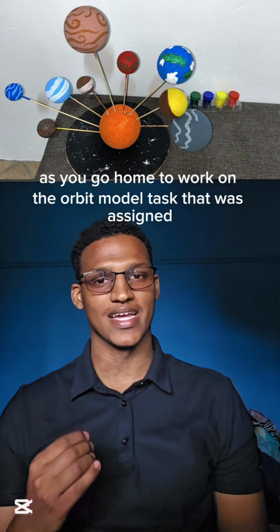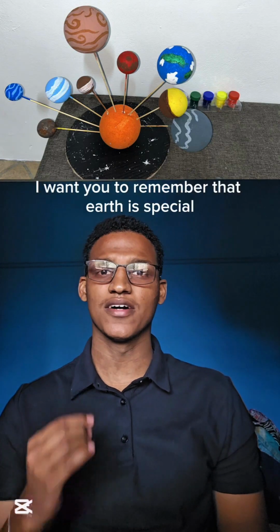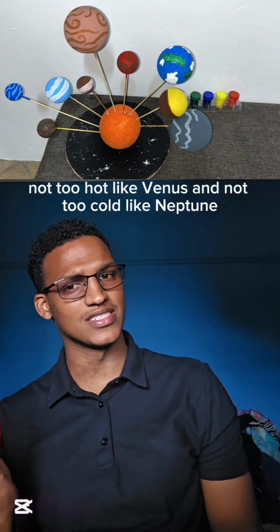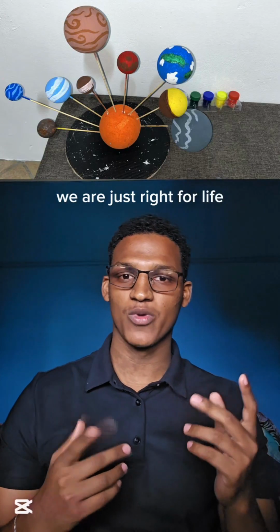As you go home to work on the orbit model task that was assigned, I want you to remember that Earth is special. We are in the Goldilocks zone. Not too hot like Venus and not too cold like Neptune. We are just right for life.